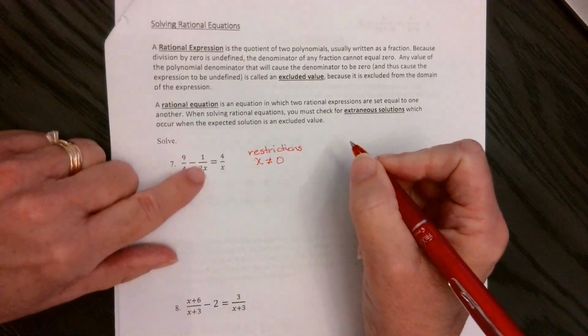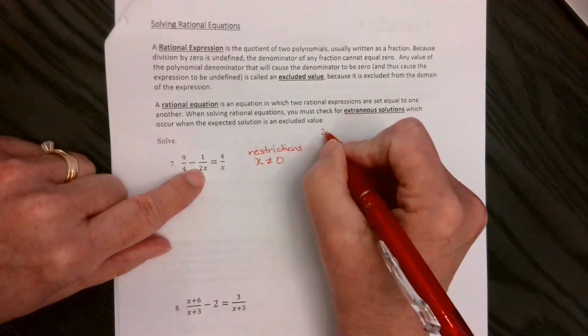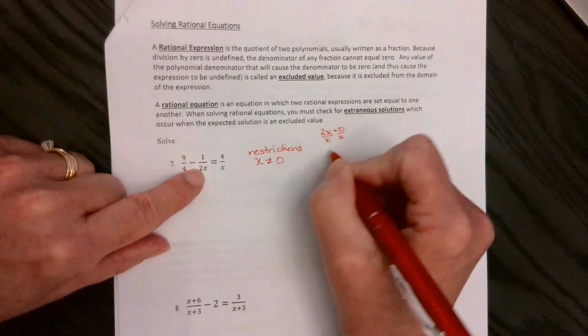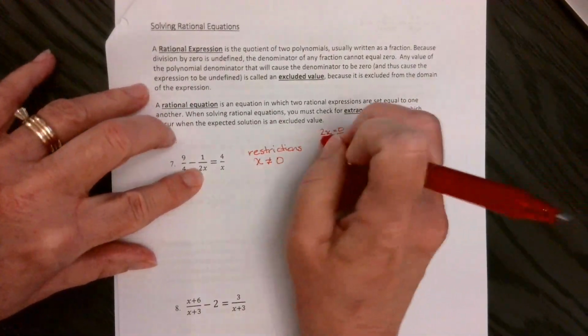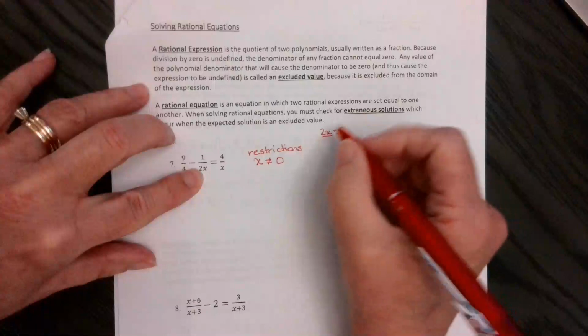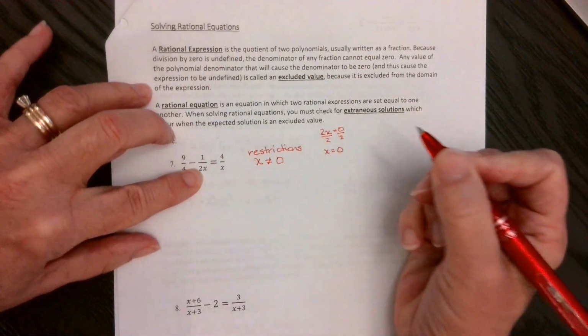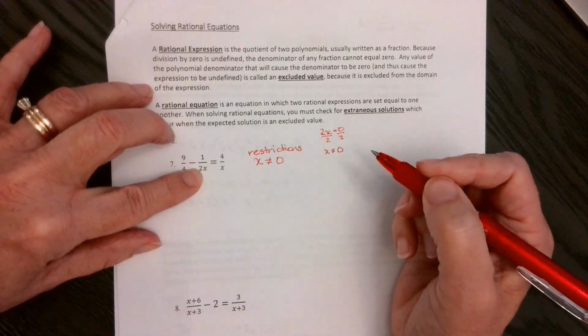What you can do is you can actually take this, set it equal to 0, and solve. Whatever it happens to be, let's not divide by x, let's divide by 2. And x, 0 divided by 2 gives us 0. Okay, so x cannot equal 0.